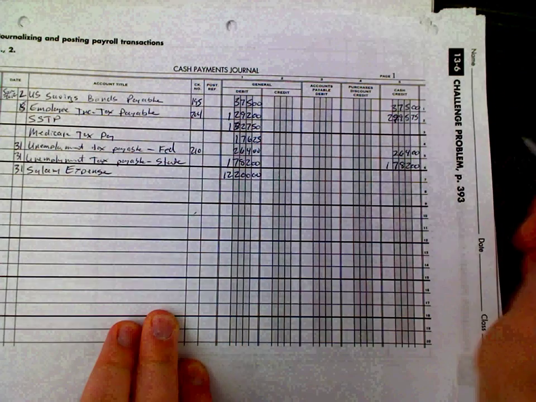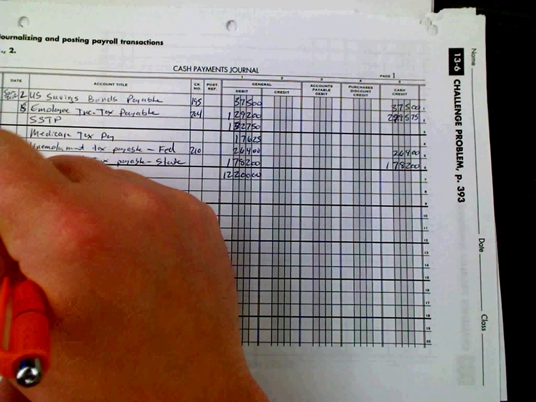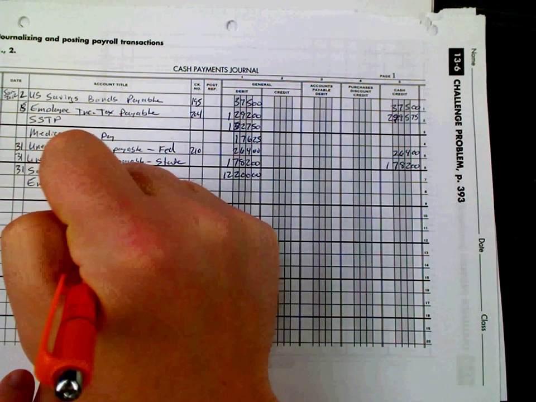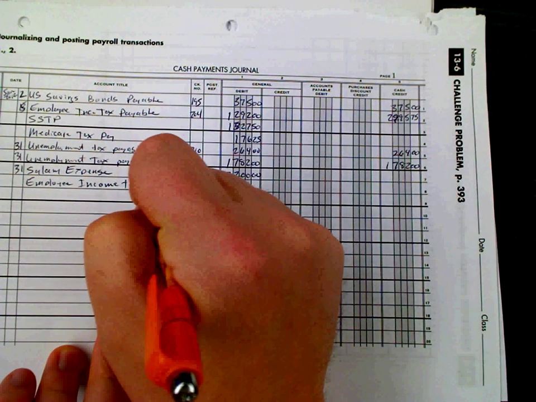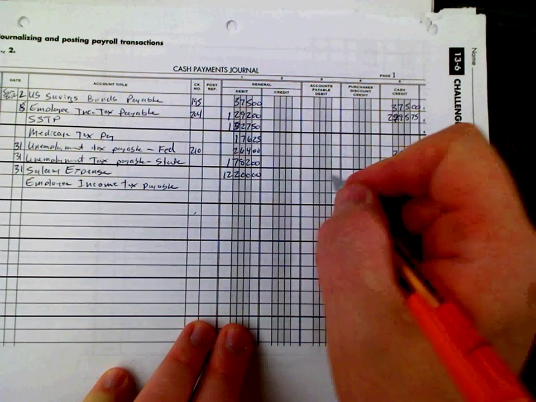The deductions that we have from that, it tells us we have employee income tax payable. And it tells us that it is 805, right?